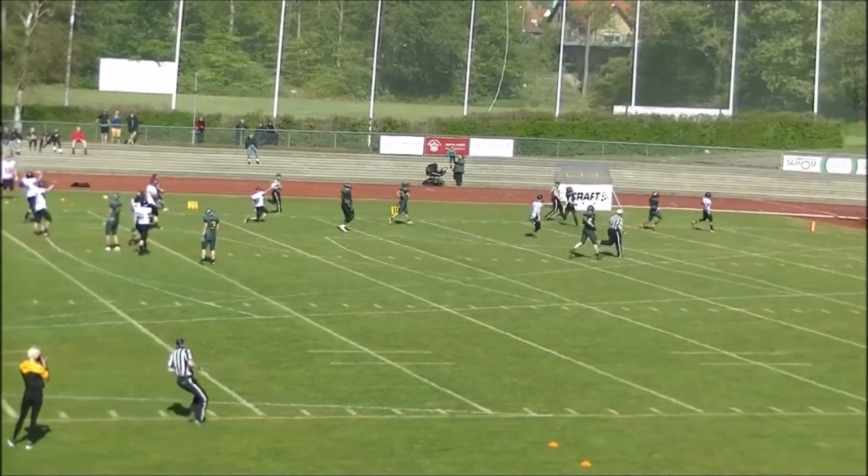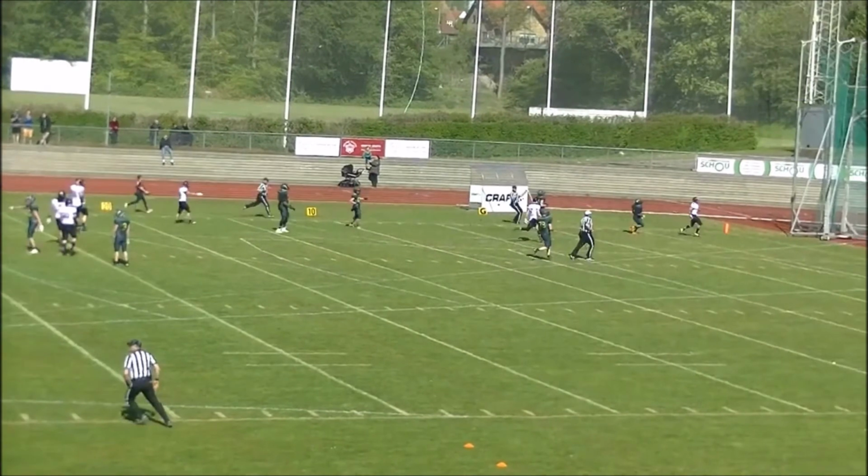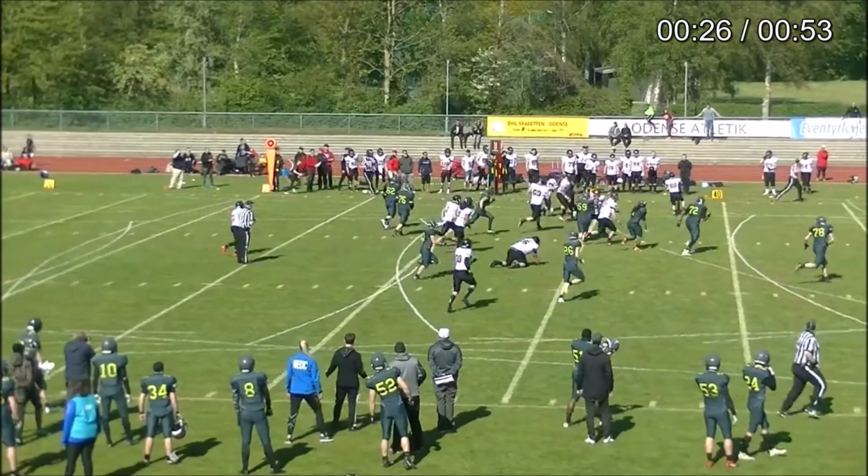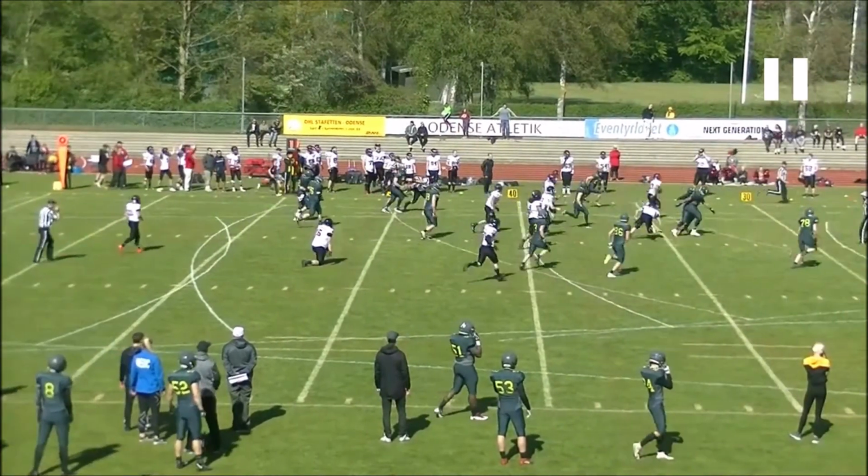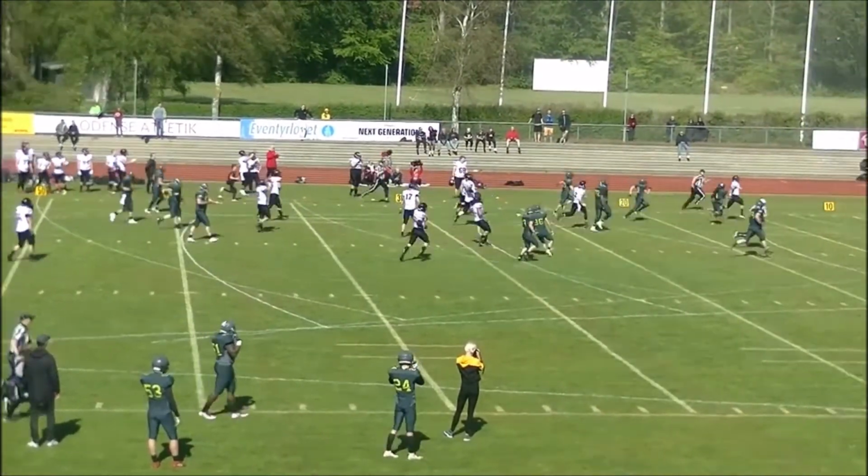We can just run around him, and right there the official actually stops and goes back to do a talk to. That might be a little bit too early. Make sure that the play is over, but it's a good way to avoid trouble and to keep the game moving.